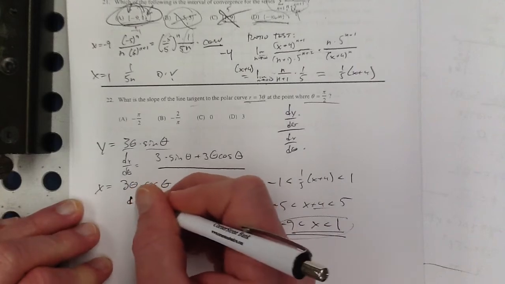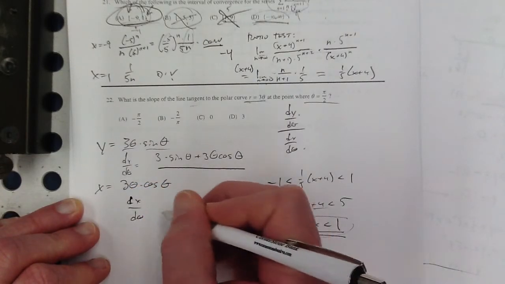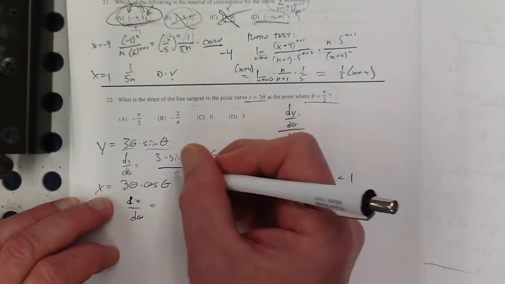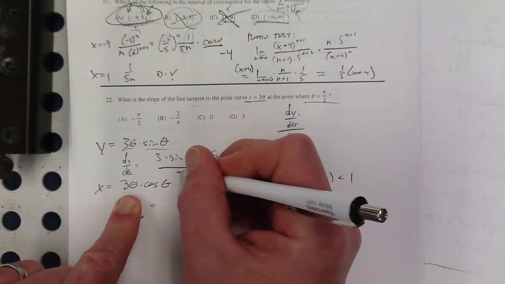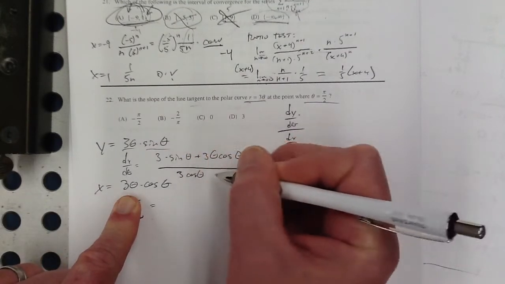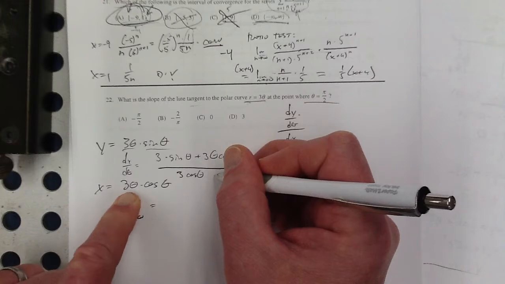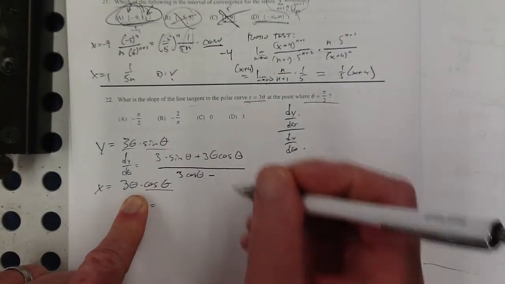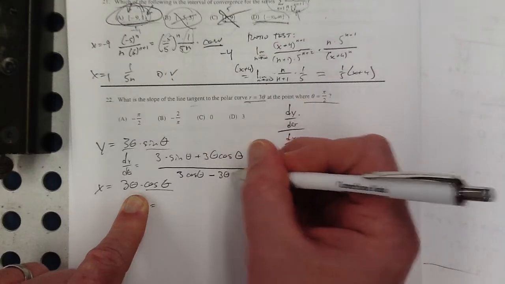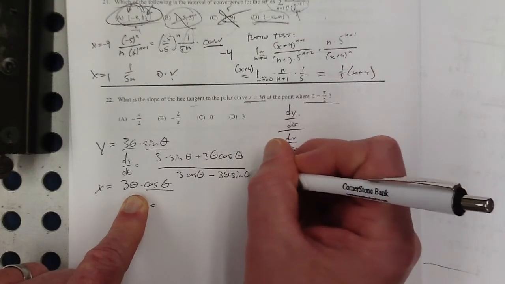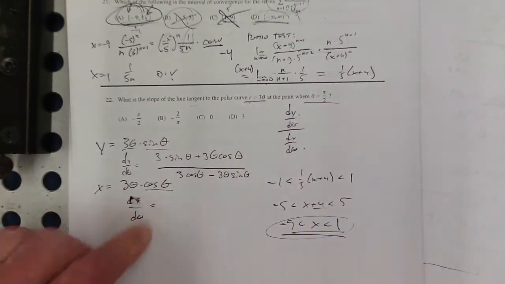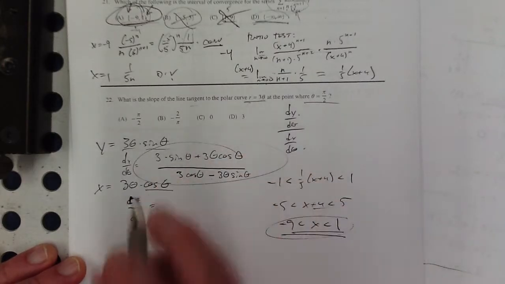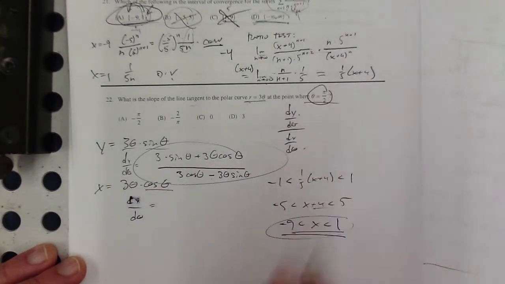Over dx d theta, which is the derivative of the first times the second, plus, I'm going to write a minus sign because I'm looking ahead a little bit, the first times the derivative of the second. The derivative of cosine is negative sine. Okay, so there's my slope expression. I just have to plug into it.